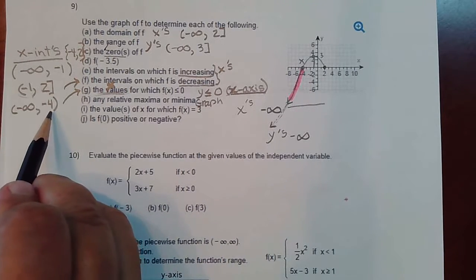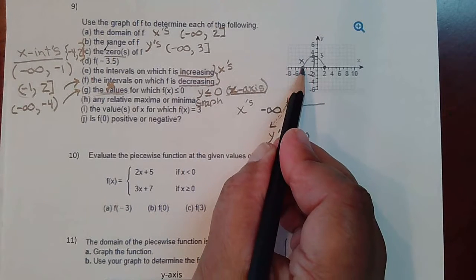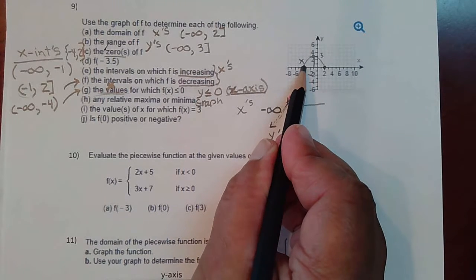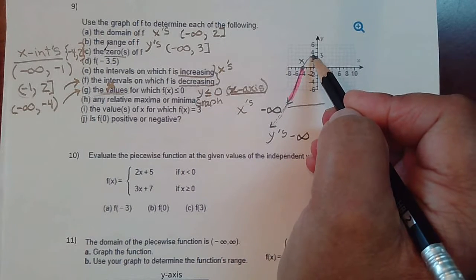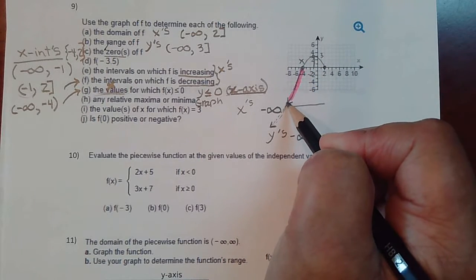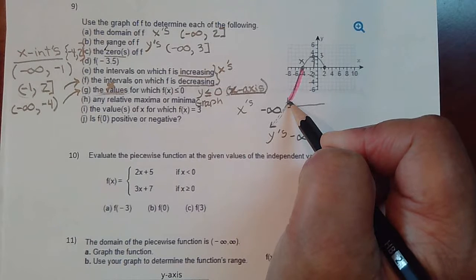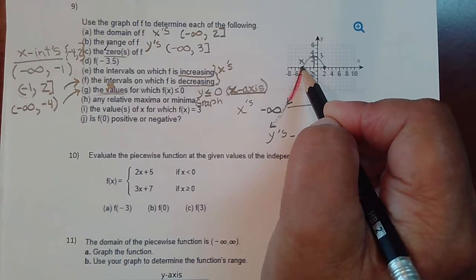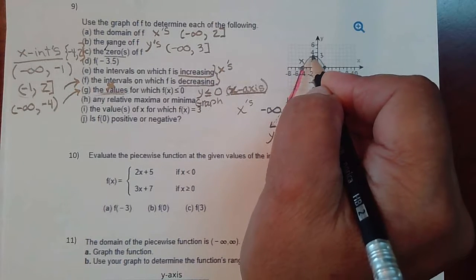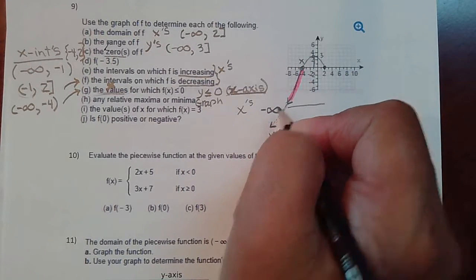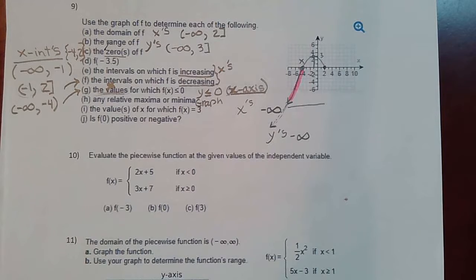And again, I'm going to put that in parentheses because right at -4, that splits the behavior of this graph from the part of the graph that's above the x-axis to the part of the graph that's below the x-axis. It joins those two portions, and that point belongs to the portion above as well as the portion below. So it doesn't have a specific identity to either one of those sets. So that's why I'm using an open interval.